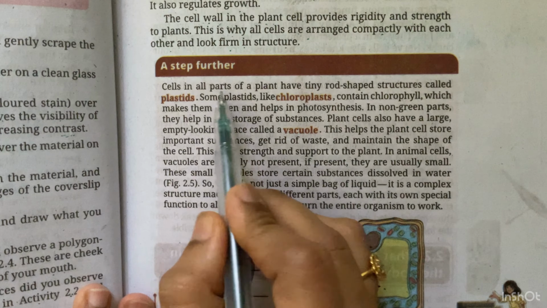Some plastids, for example chloroplast, contain chlorophyll, which makes them green. Because of this chlorophyll, plants look green in color, and it helps in photosynthesis. Photosynthesis means the plants and trees prepare their own food.